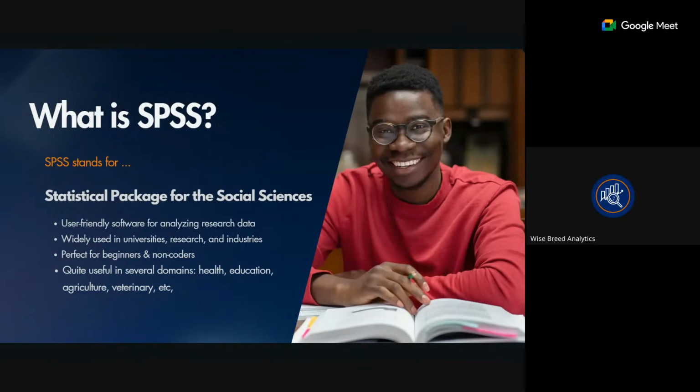But just by going with that meaning, you might think that SPSS is a tool reserved for those in the social sciences, but it's not. SPSS is a tool that is used across several domains, across several industries, across different research institutions. And that is for several reasons.